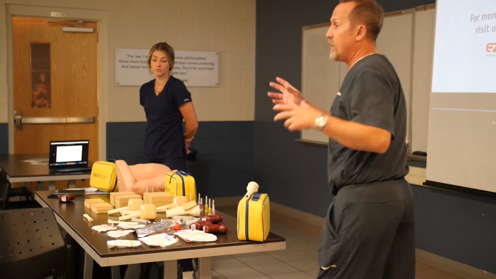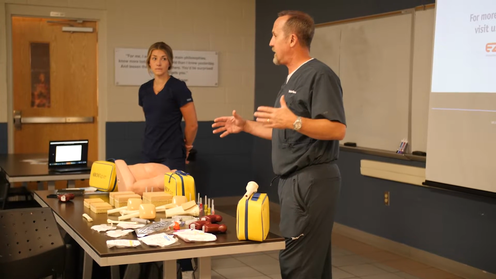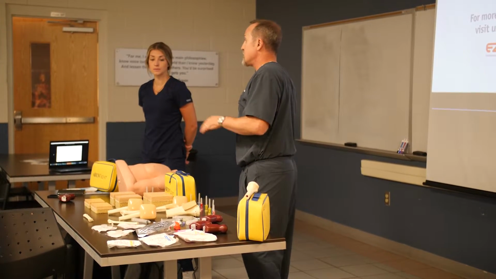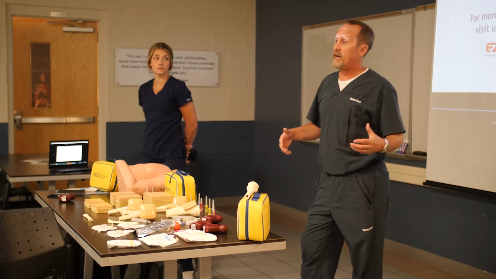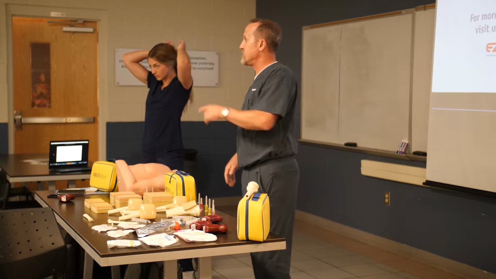Perfect. And we're gonna practice landmarking on each other. I've got bone blocks that everybody can drill into. We'll do a little hands-on exercise here in a minute. So are there any questions on landmarking, on positions, age categories, anything like that that I've covered so far?